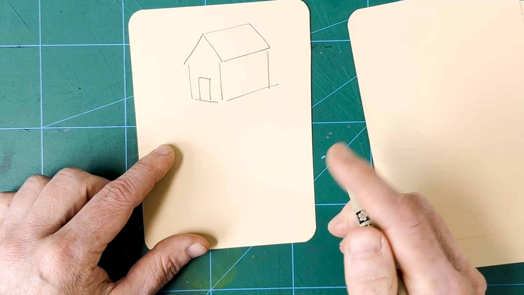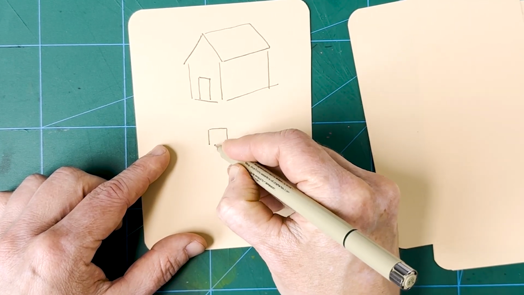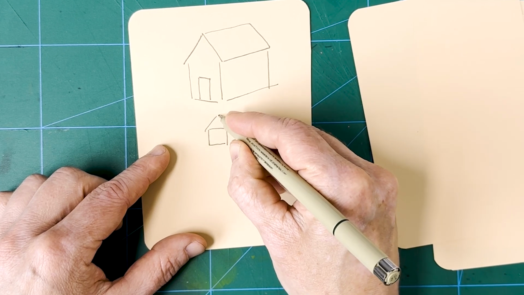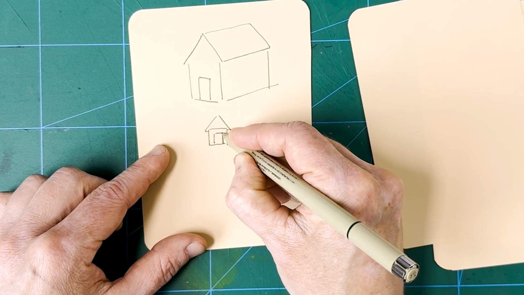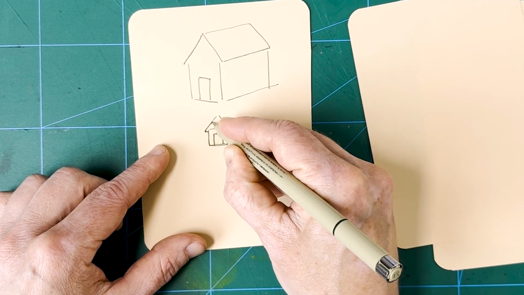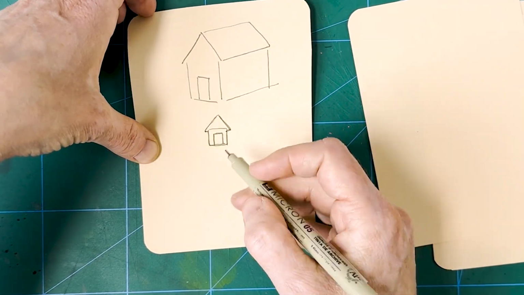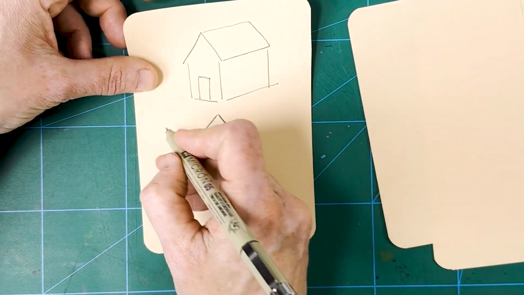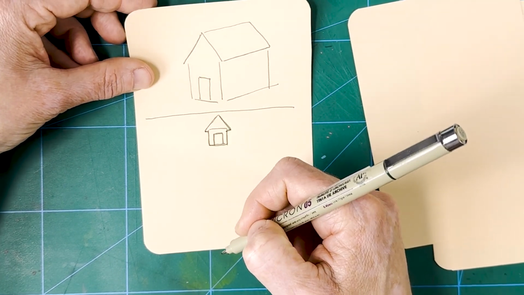You can also draw a house only like a square and a triangle and a door. And that also represents a house.